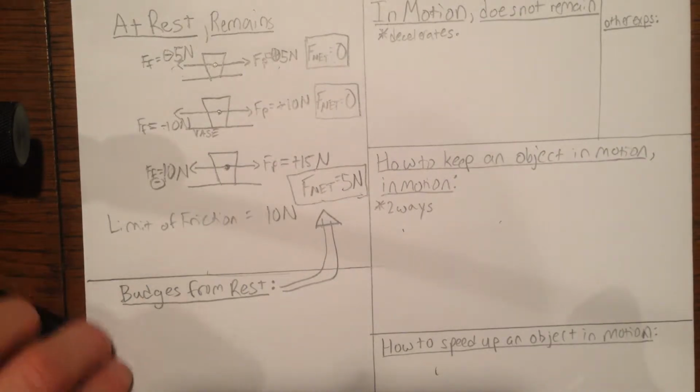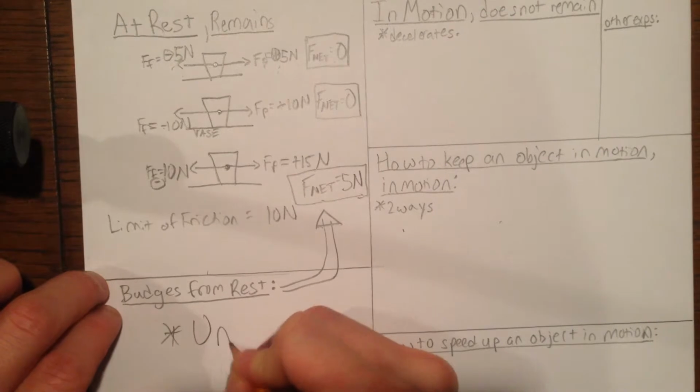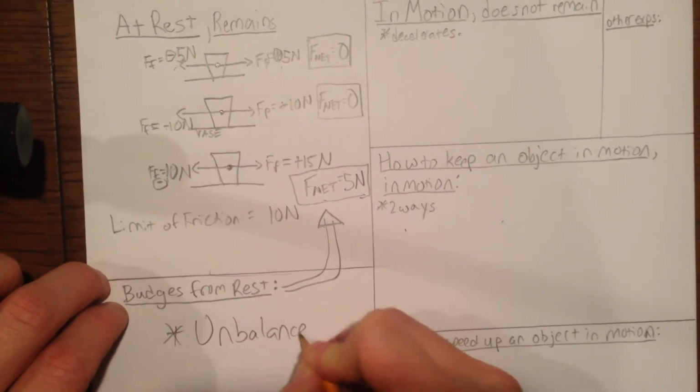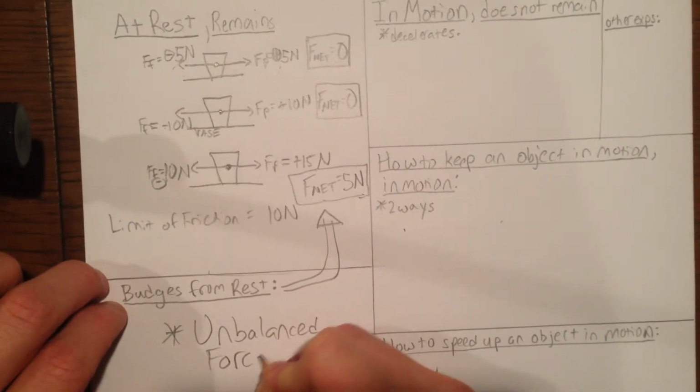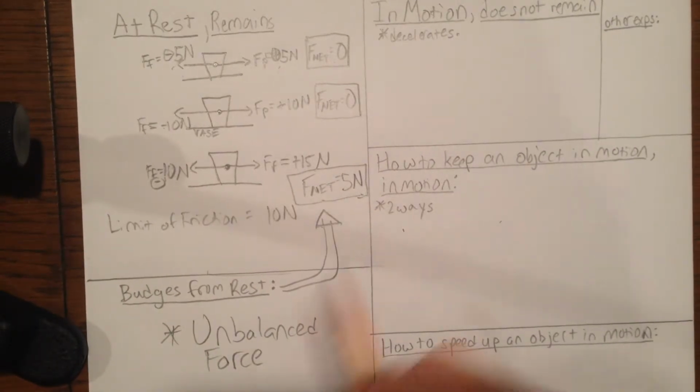So budges from rest, what causes that? It's what we call an unbalanced force. When there's an unbalanced force on an object, two forces are unbalanced, then there's a net, there's a leftover, and that object does not remain at rest. It budges from rest.